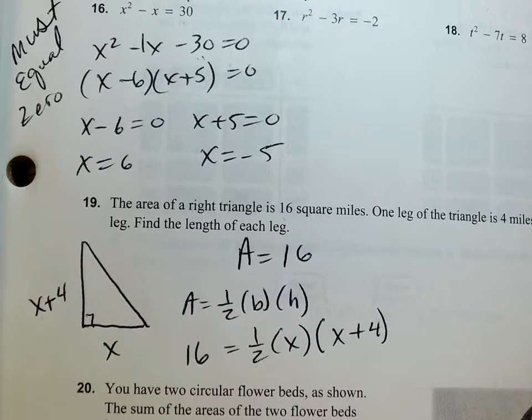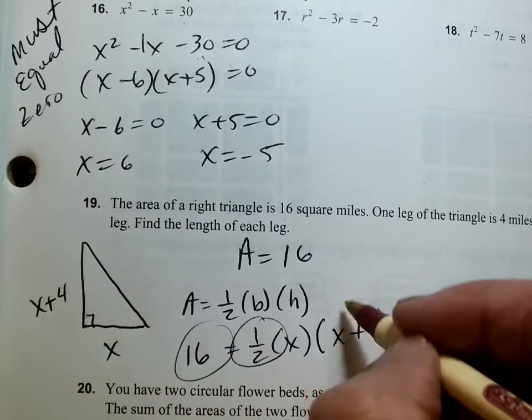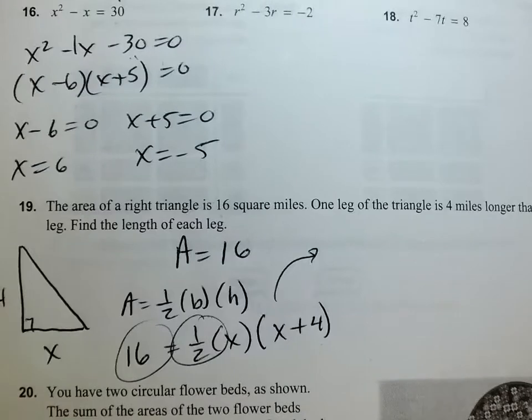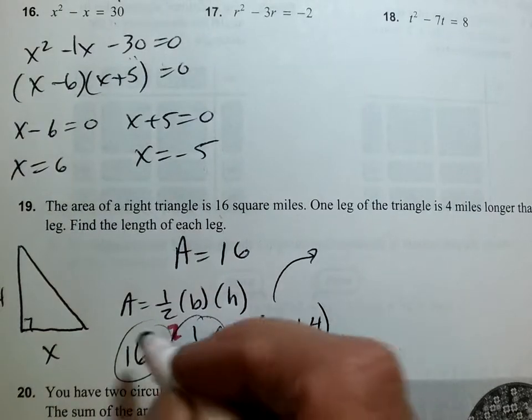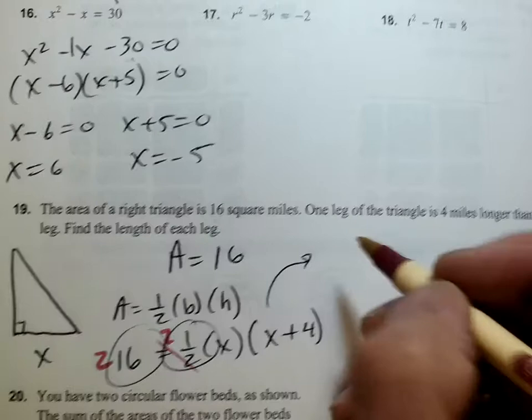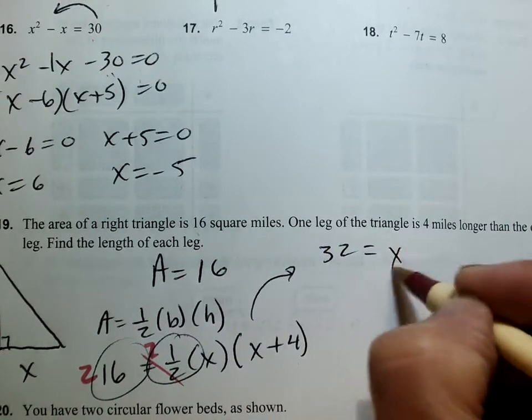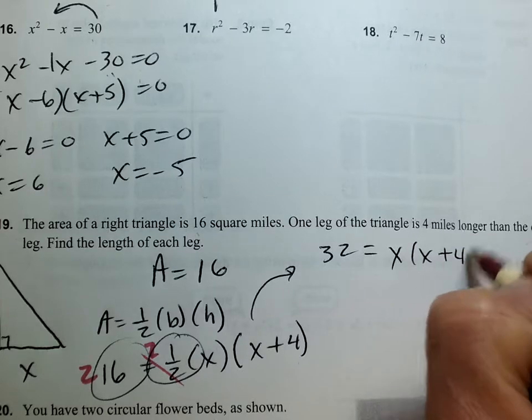So if I were to times both sides by 2, it'll cancel the 1/2, and I'll have 32 equals x times x plus 4, right?